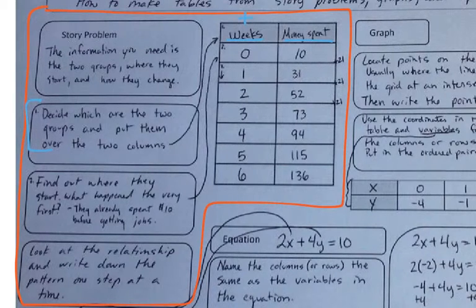So then the second part is determining, okay, where do they start? Okay, what happened at the very first? Well, the very first when we met them, they had already spent $10. That was before they got a job, so before the weeks were changing where they earned more money.